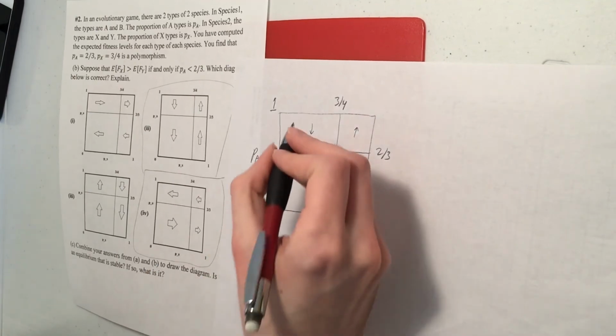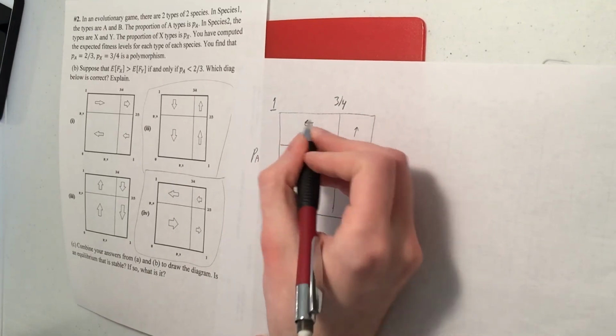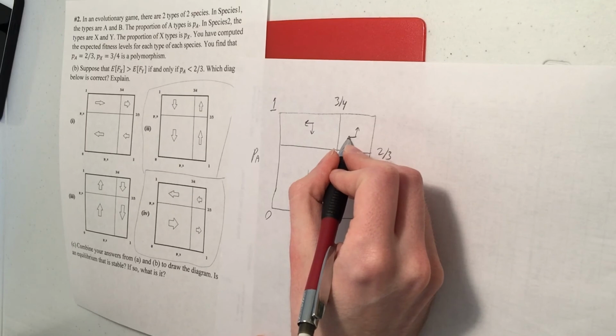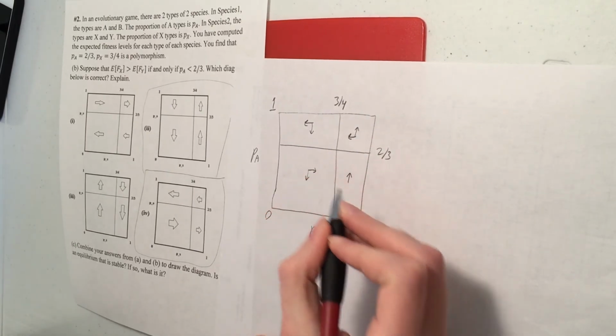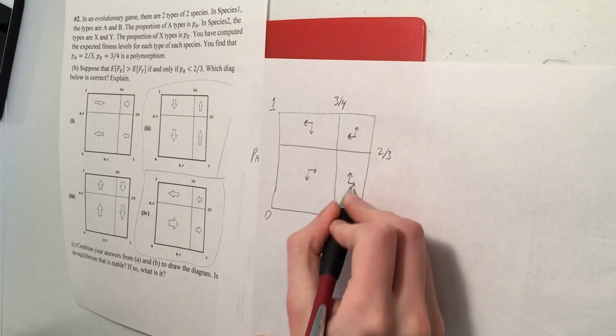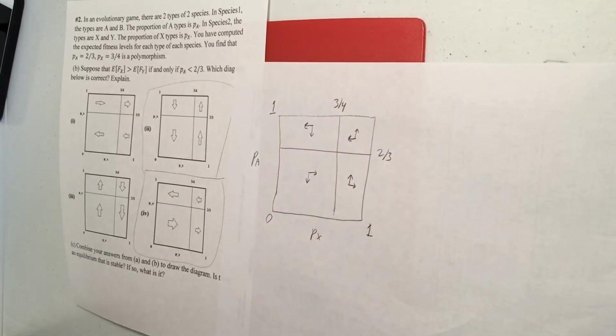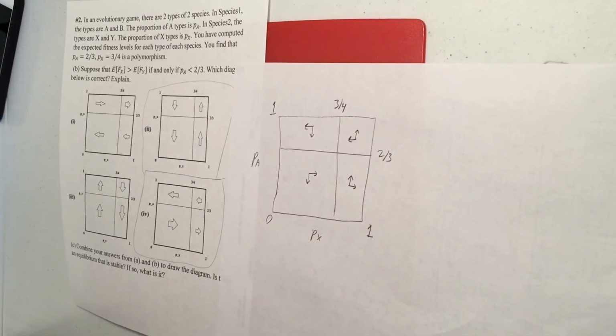Diagram 4 tells us that the arrows are going this way and this way up here. They go in the other direction down there. So that's how you combine diagrams.